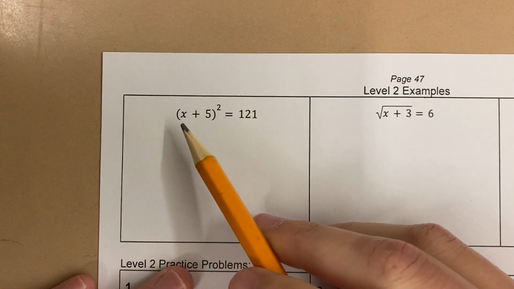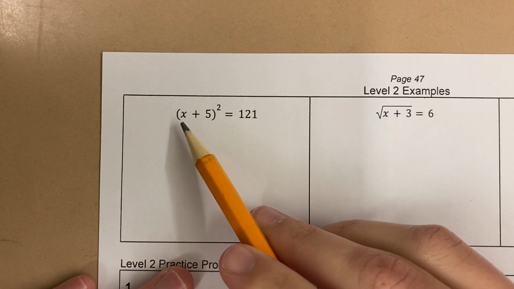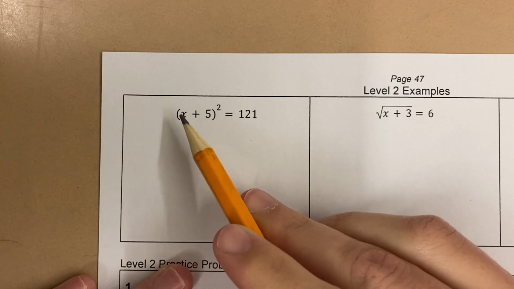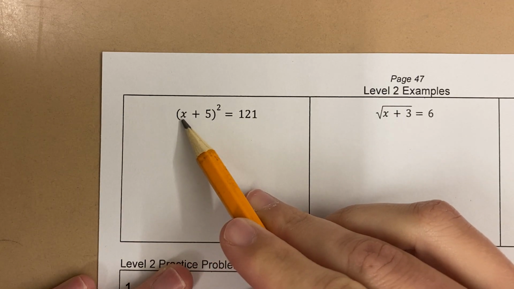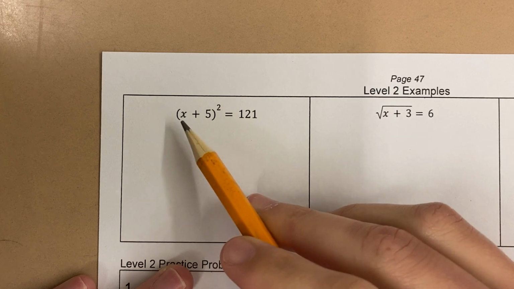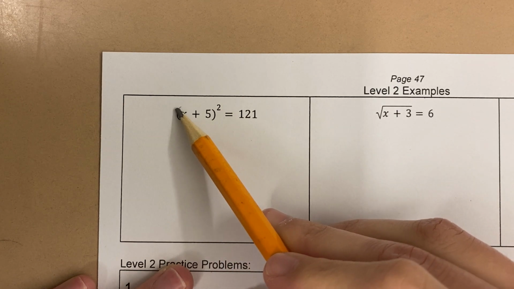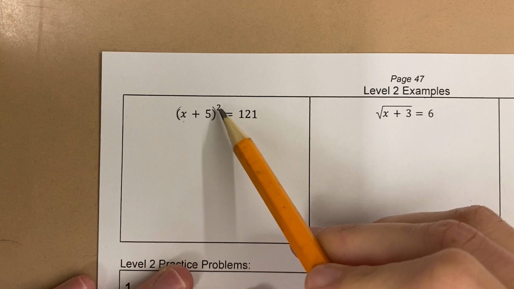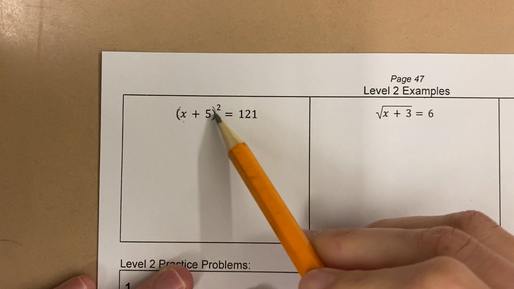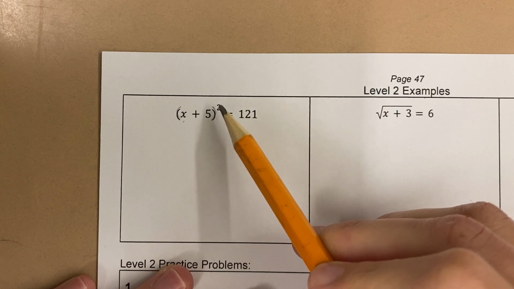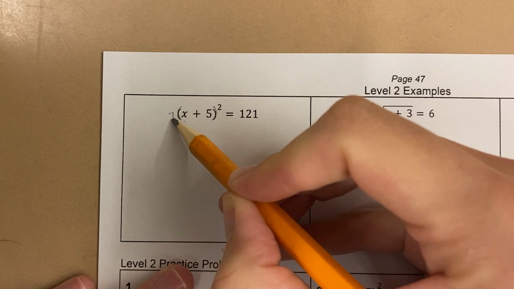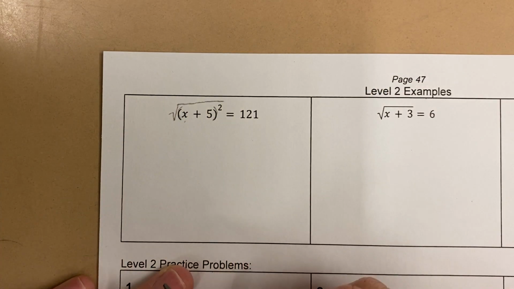Okay, so I am solving equations. Now, remember when I'm solving equations, I'm using inverse operations in order to get x by itself. So here's the x, and I need to undo everything that's with it. So right now, this whole thing is being squared. So I need to undo something being squared, and how do I do that? I square root. Okay, I square root.